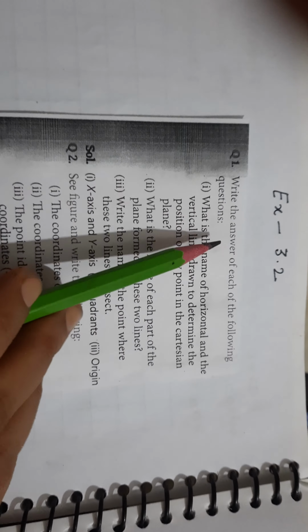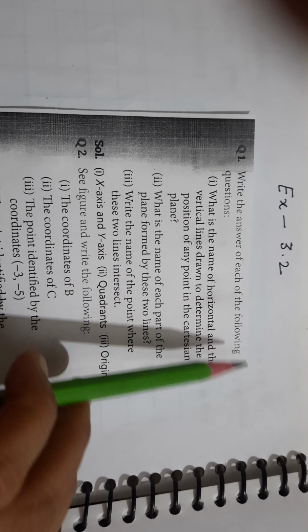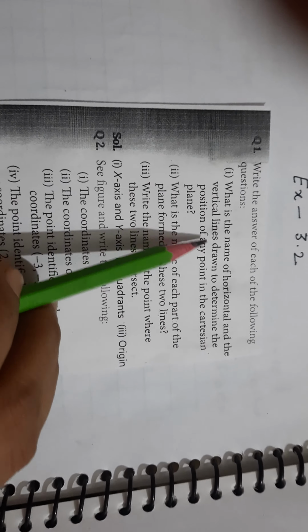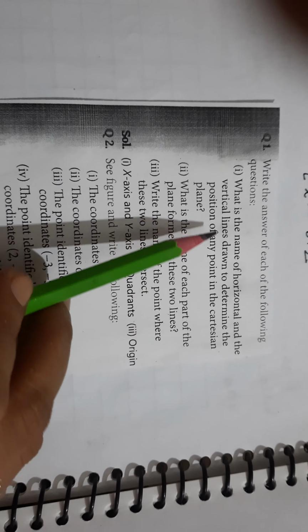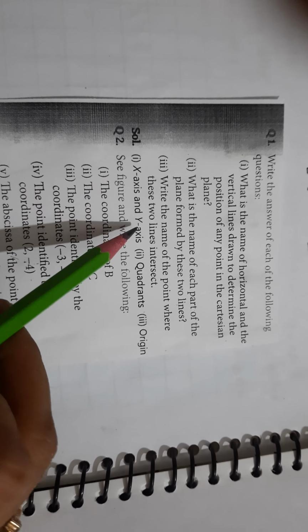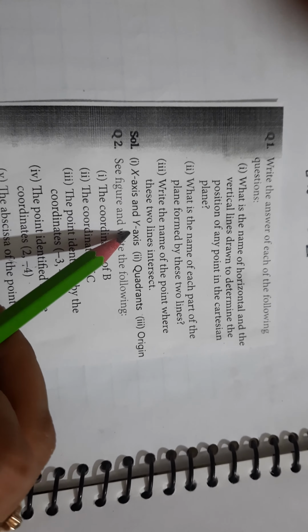The first question. Write the answer of each of the following questions. What is the name of the horizontal and the vertical line drawn to determine the position of any point in the Cartesian plane? We had done in the first video that the horizontal line is known as the x-axis and the vertical line is known as the y-axis.